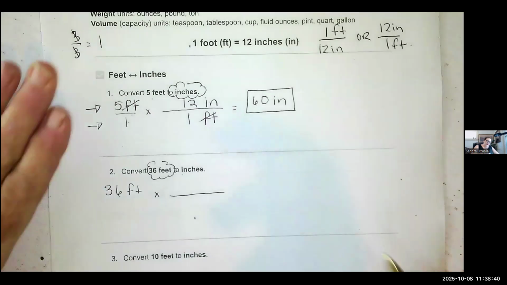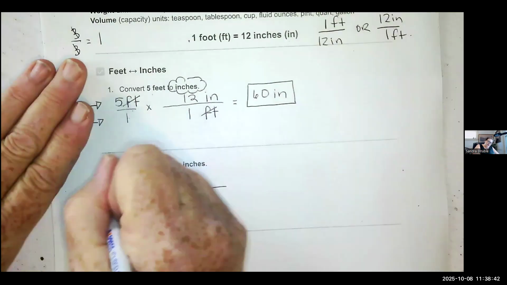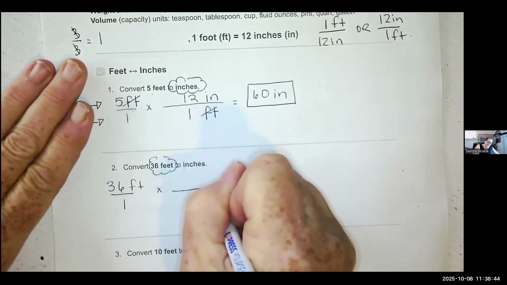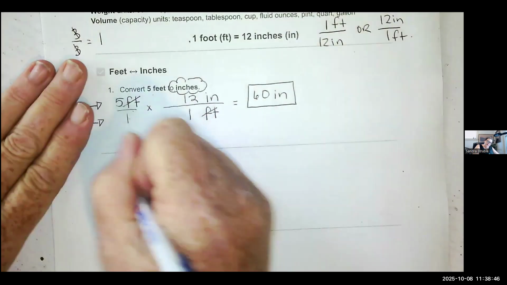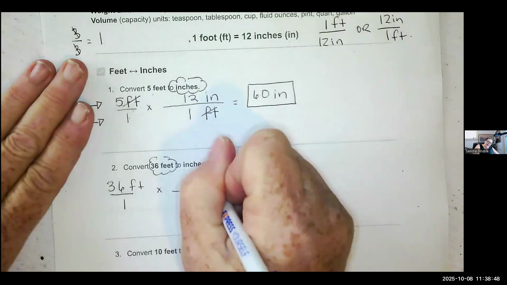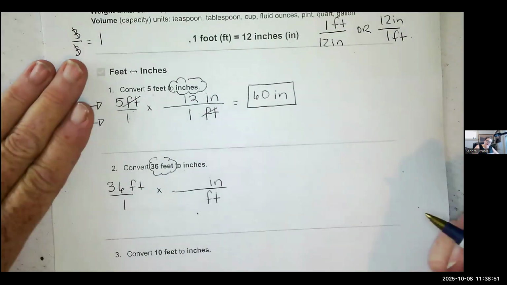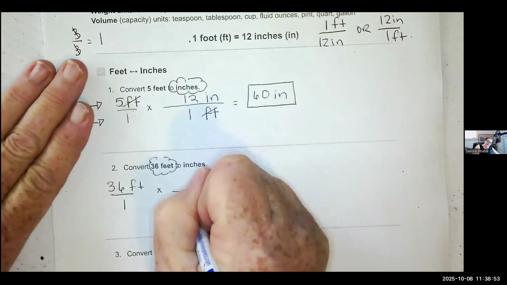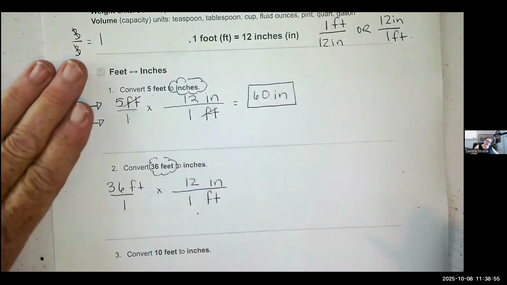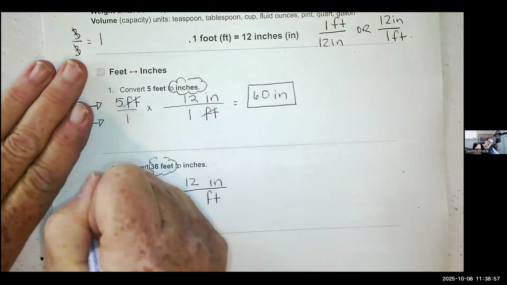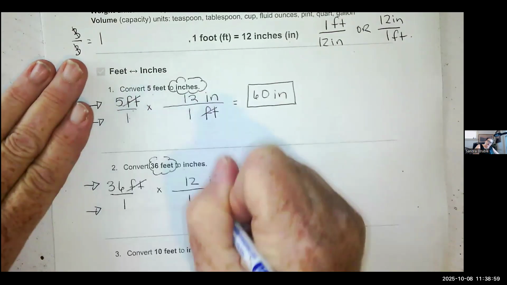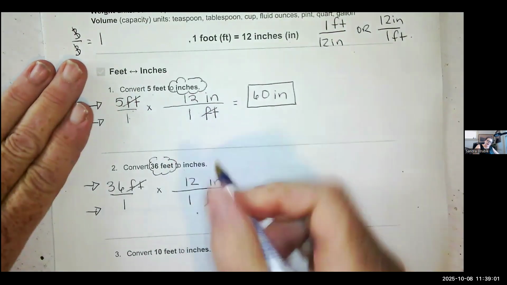Okay. So feet's in the numerator. Remember, this is over 1. So I need feet in the denominator, in the bottom, so that when I multiply across, they're gone, which means I need inches in my numerator. Now I plug in my numbers. 1 foot, 12 inches. They are equivalent. Multiplying straight across, my feet reduce, and I'm left with just inches, so I'm golden.